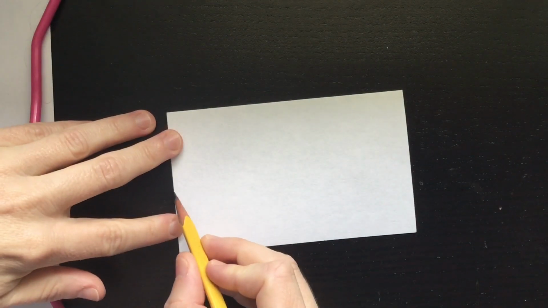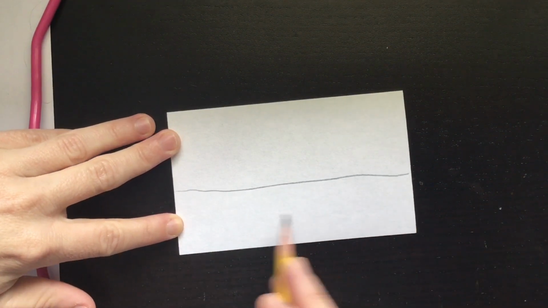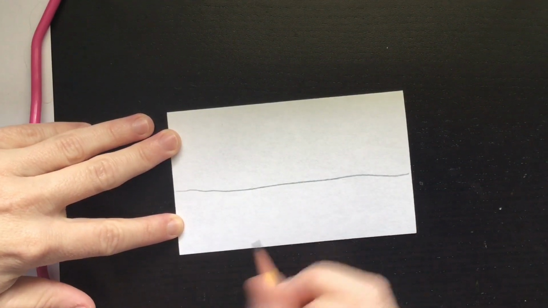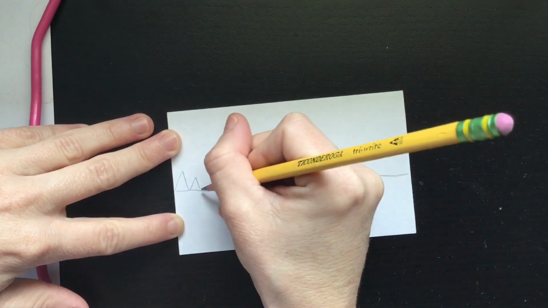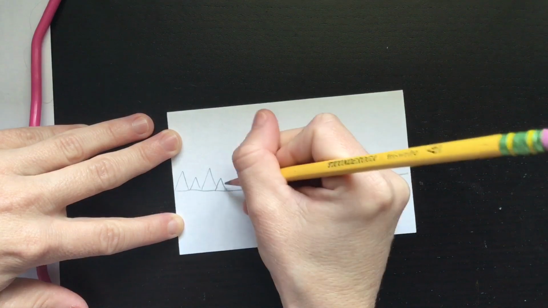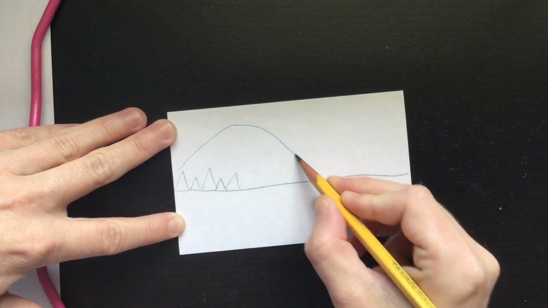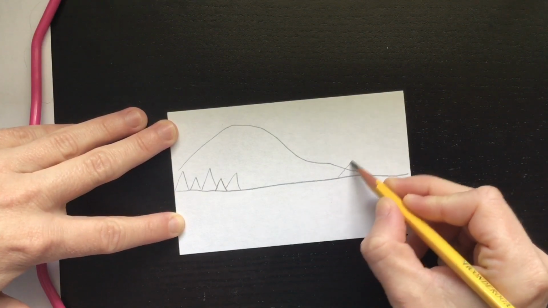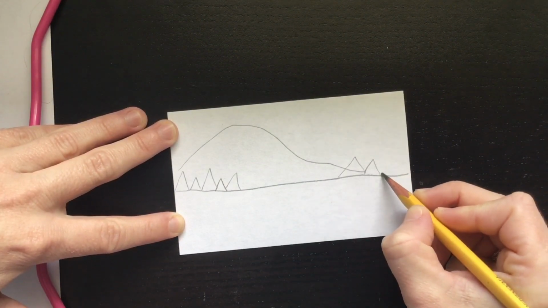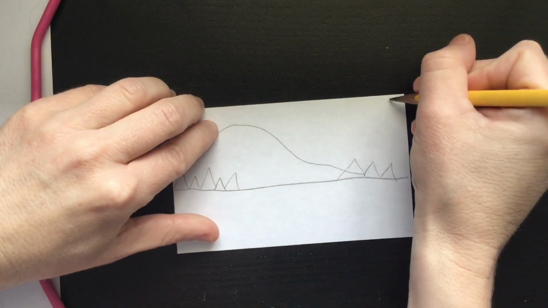I have a boat, so I'm going to draw some water, and you'll be able to see a little better when I color. But maybe there's some trees, all sorts of trees. Some are in front of each other. Maybe there's a gap. Maybe I have some mountains in the backdrop, and maybe a few more trees. Something like that. Oh, can't forget the sun.